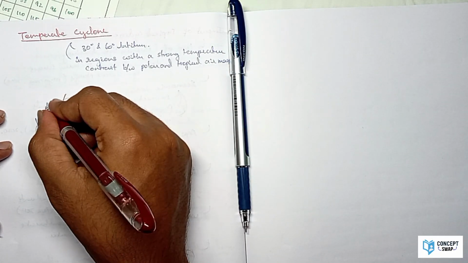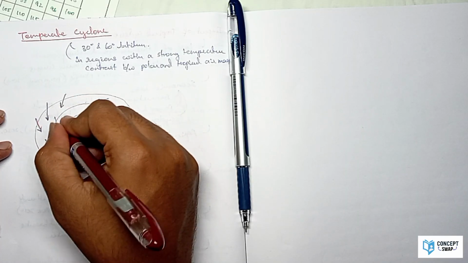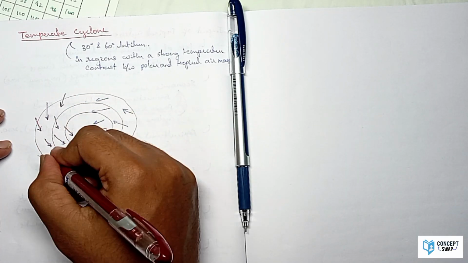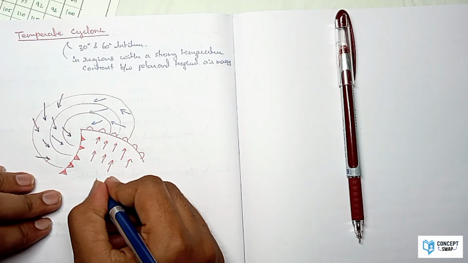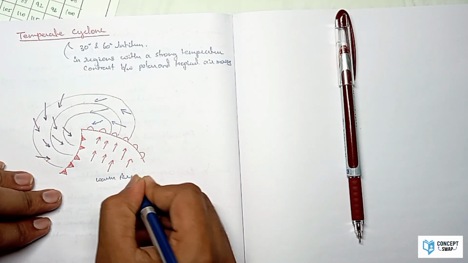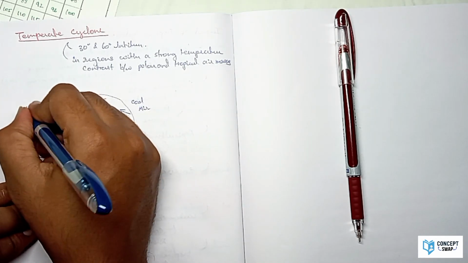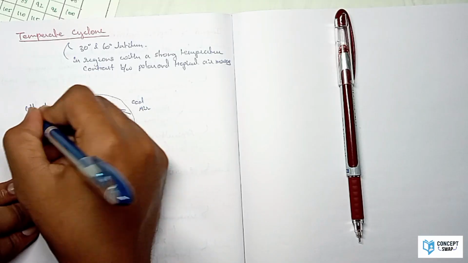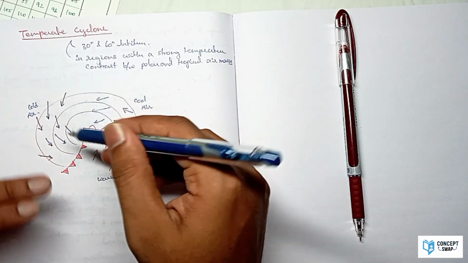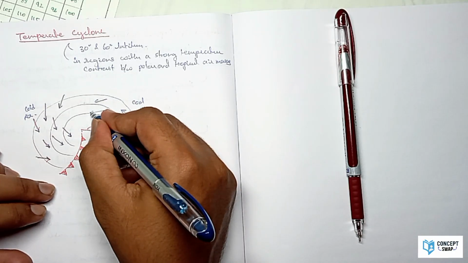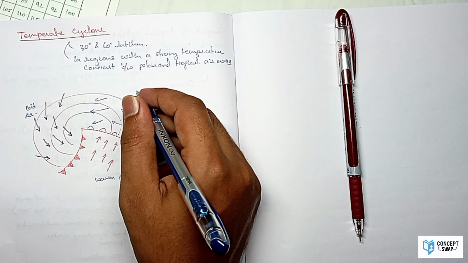Let's change a little bit. It is better to understand if it is in two or three colors. What are these? This is the warm air, this is cool air, and this one is cold air. You can see it is rotating in the anti-clockwise direction.